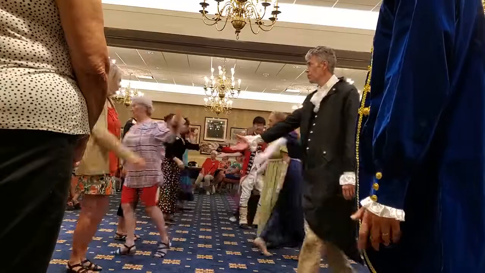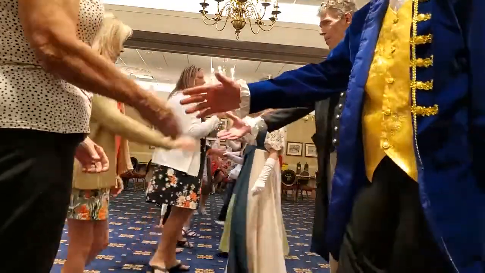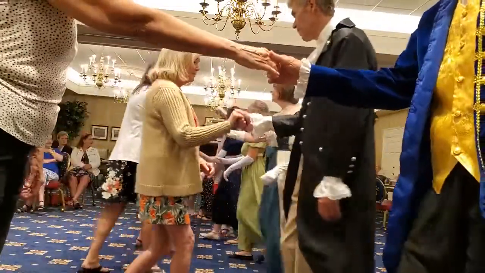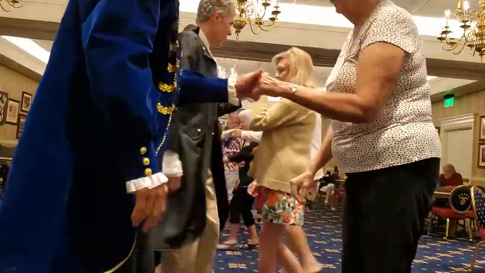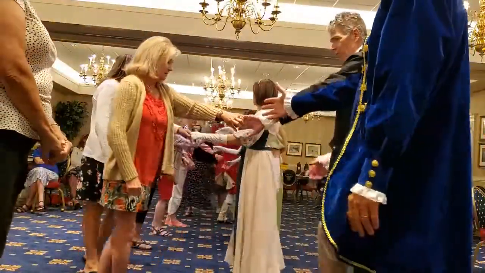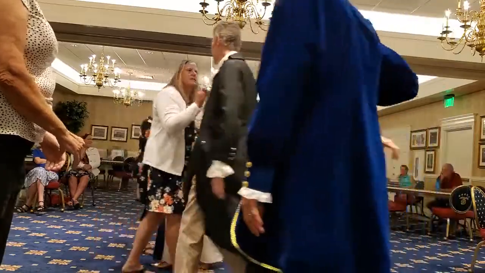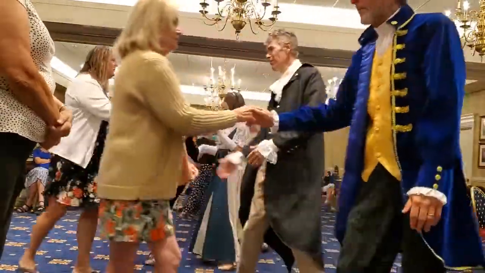Cast. Twos lead up. And balance. Right balance. And left. You're going to be out again. And diagonal, sorry, right diagonal. Okay. And left with partner.